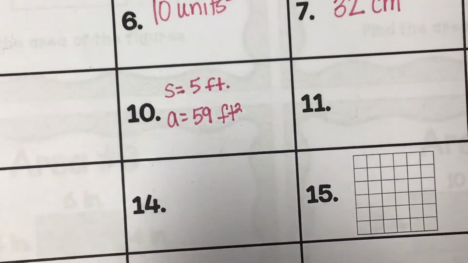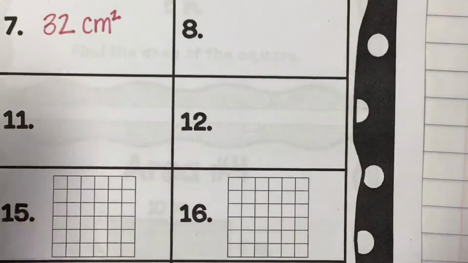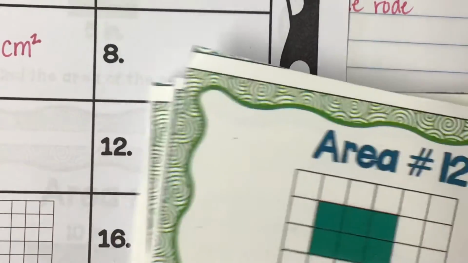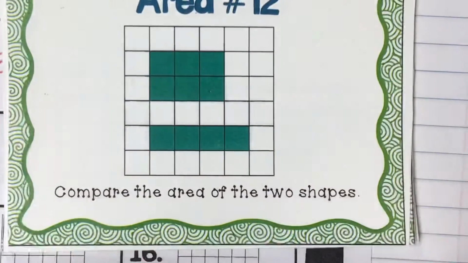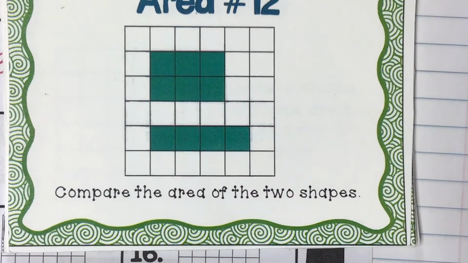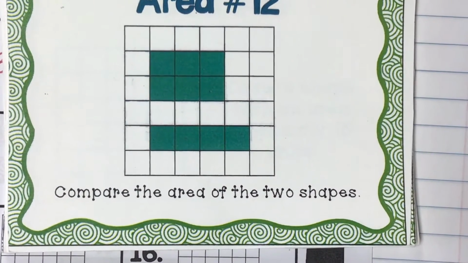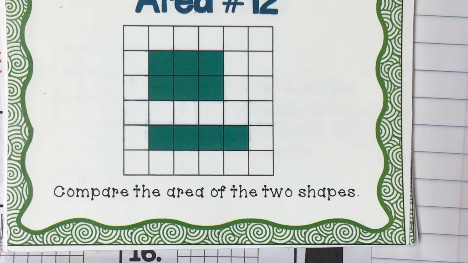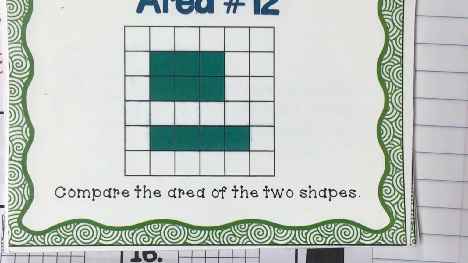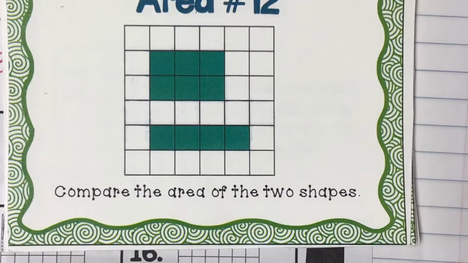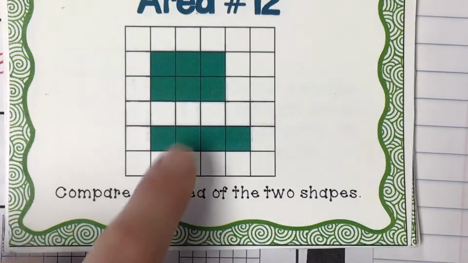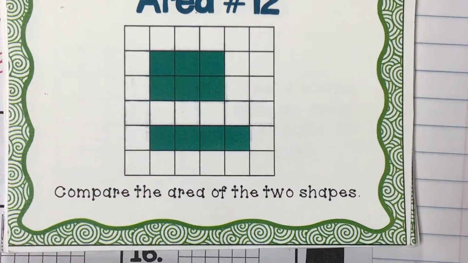Okay, number 12. Number 12 says compare the area of the two shapes. What do I need to have if I'm going to compare the area of the two shapes? What do I need in my answer? Briley, if we were doing a story problem, we would definitely subtract. What am I going to do when it says compare?